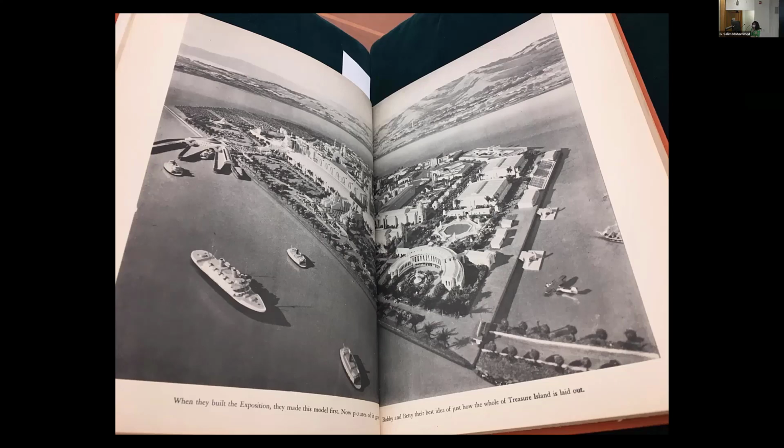Instead of an aerial photograph of the fair itself, the book opens with a photograph of a model. This is quoting from the book. "When they built the exposition, they made this model first. Now pictures of it give Bobby and Betty their best idea of just how the whole of Treasure Island is laid out." Somehow this photograph, uncannily removed, is easier to understand.